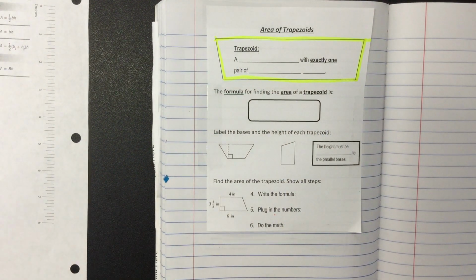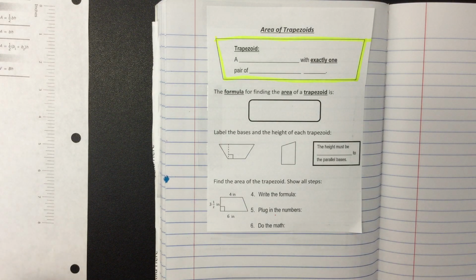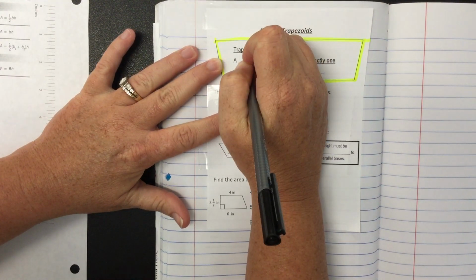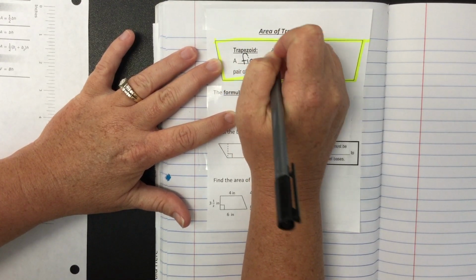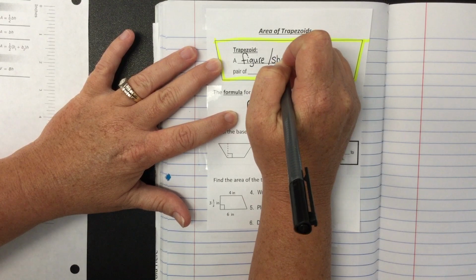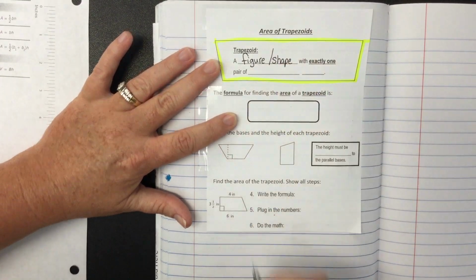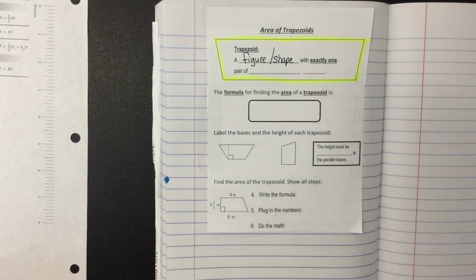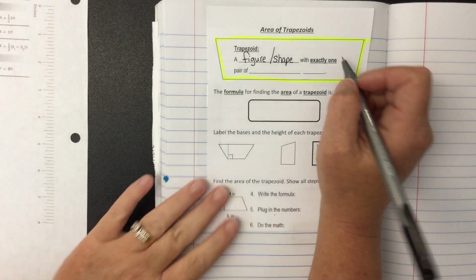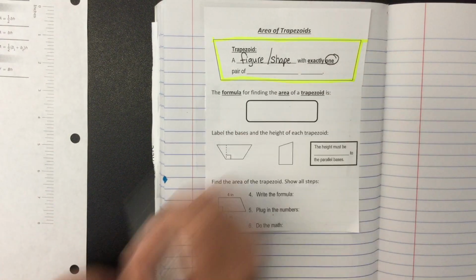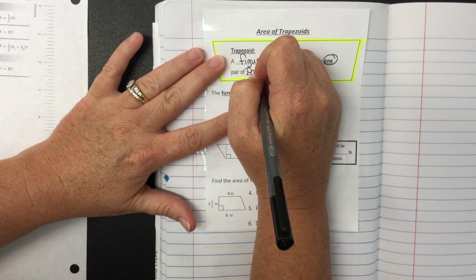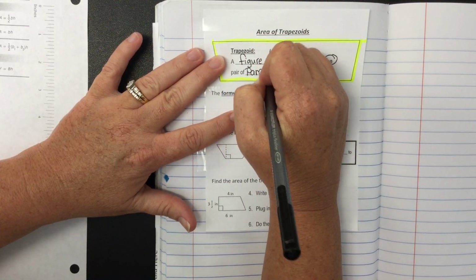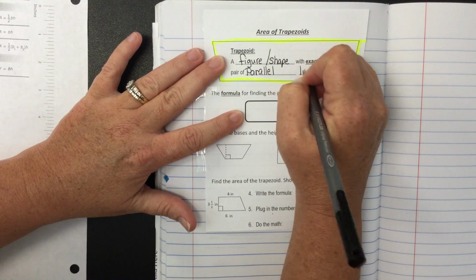All right, so a trapezoid is a figure or shape with exactly one pair of parallel lines.